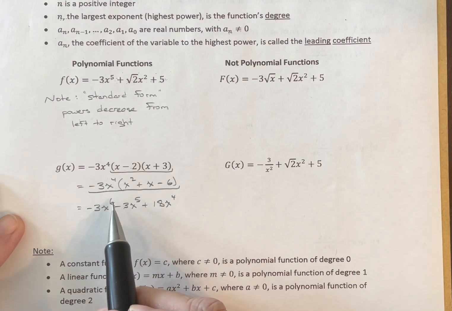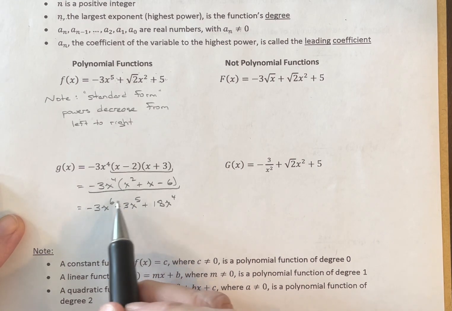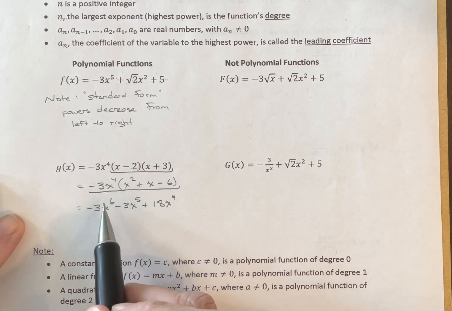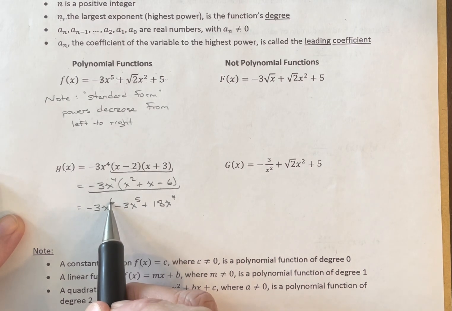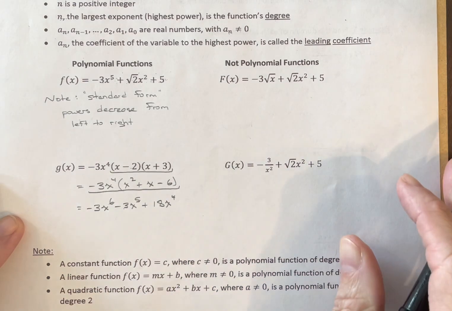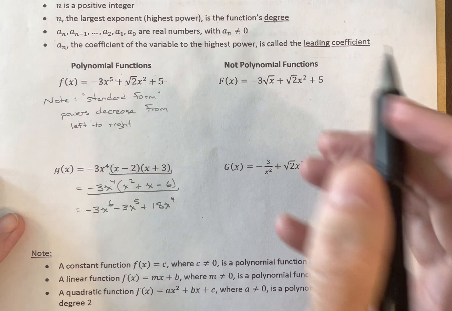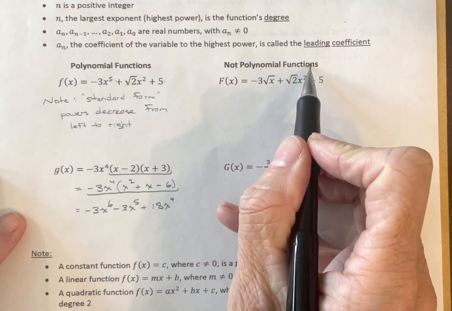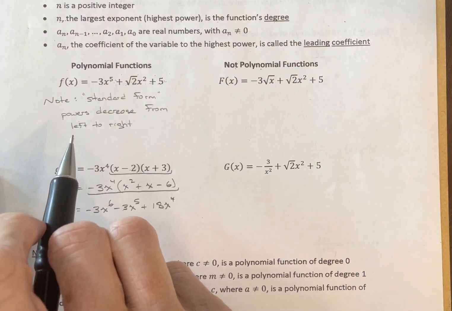And again, you'll note it's in standard form from 6 to 5 to 4. So this is a sixth degree polynomial. We'll talk more about that in upcoming videos. Let's take a look at two examples that are not polynomial functions and why that's the case.